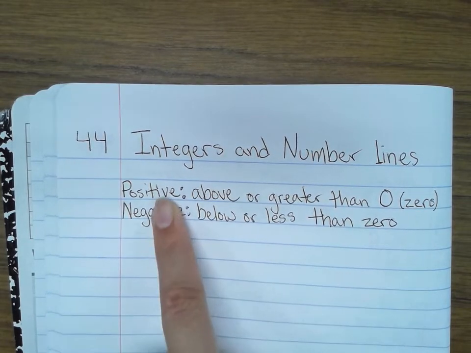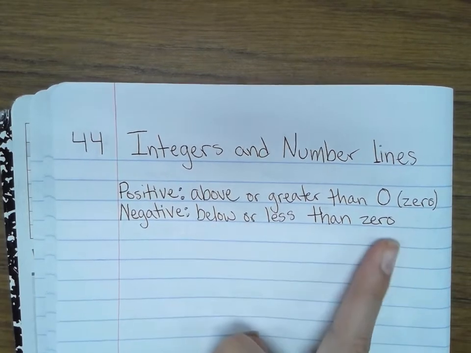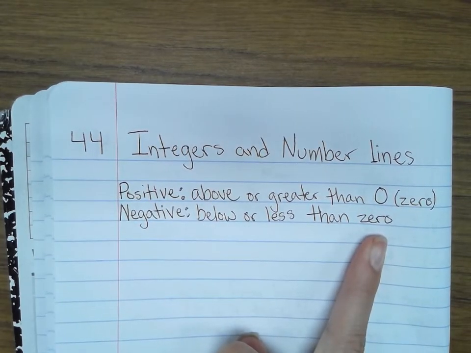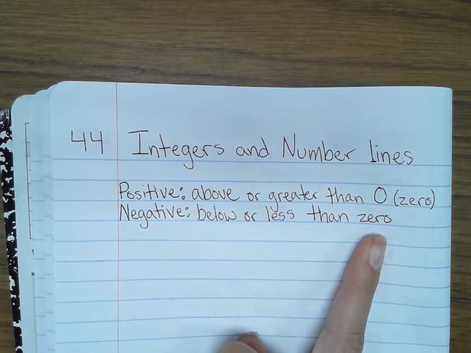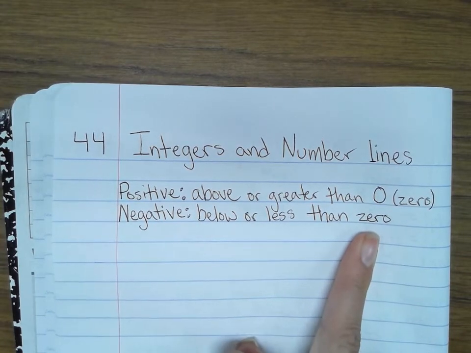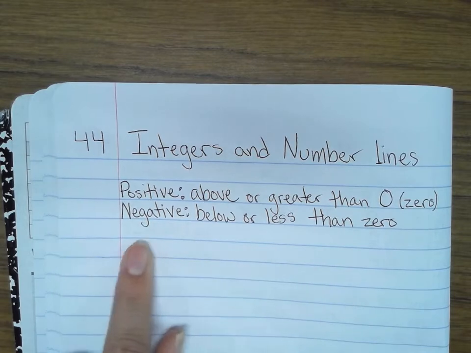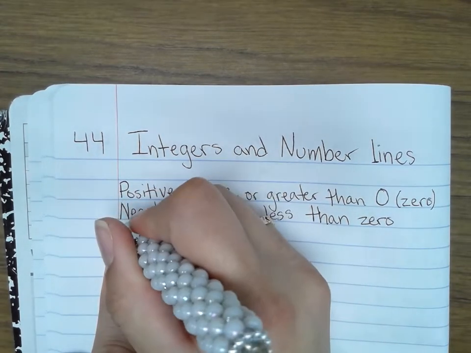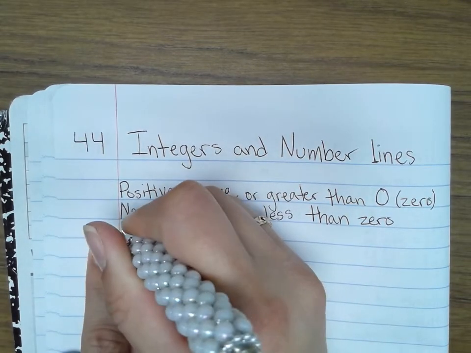Now notice here, positive is bigger than 0, negative is less than 0, so what would that make 0? Is 0 a negative or a positive number? 0 is actually neutral, because 0 can't be more than itself or less than itself. Any other number either has a positive value or a negative value. Okay, the next thing we're going to talk about are integers.